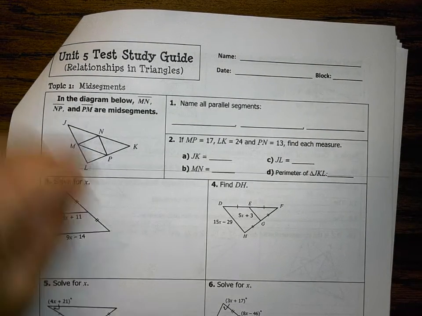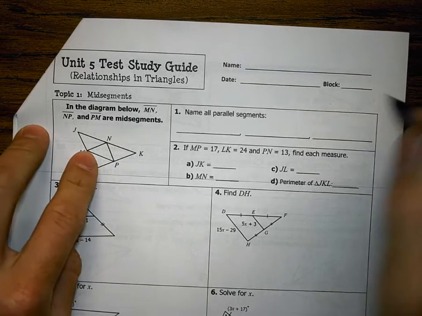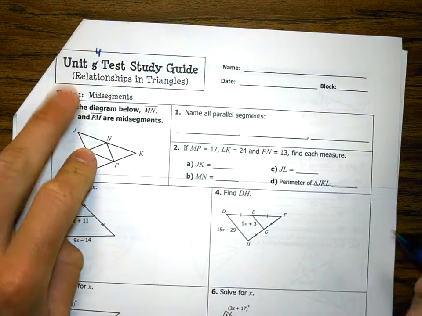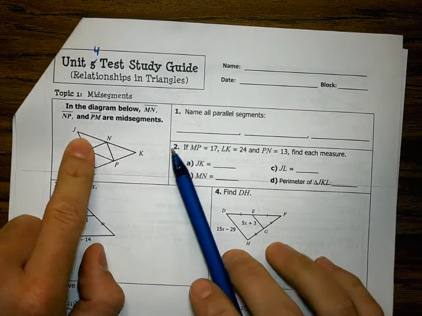Okay, now the Unit 5 study guide. But remember, we're in Unit 4. This is a different unit on a different scale, but we're in Unit 4.